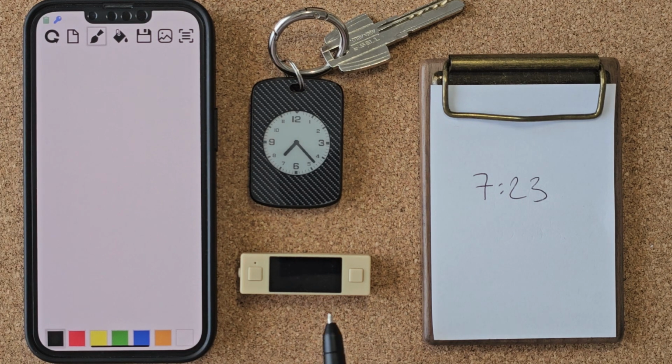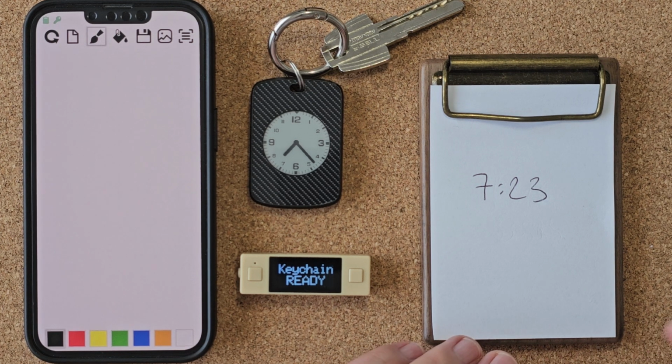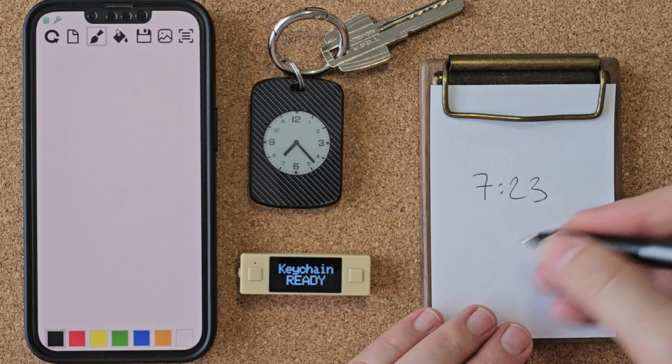First of all, we have to wait until the keychain is ready again. Just look for the green icon and this message. And now I will try something else. For example, I will write 2:30 with letters.